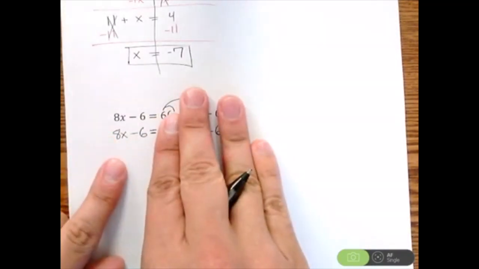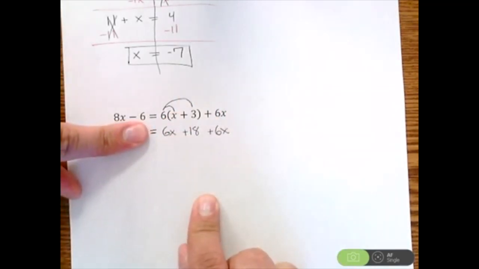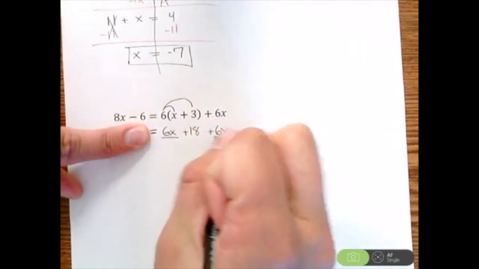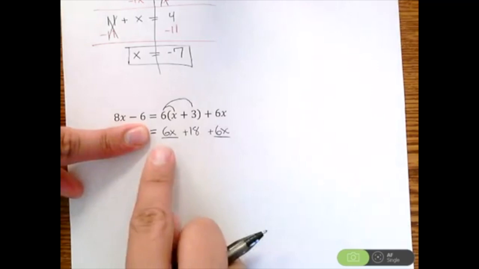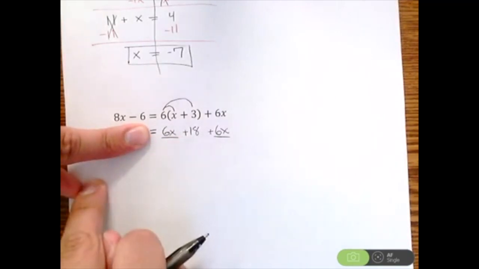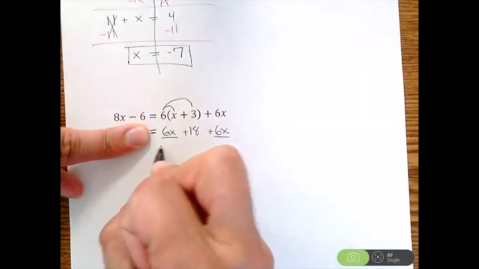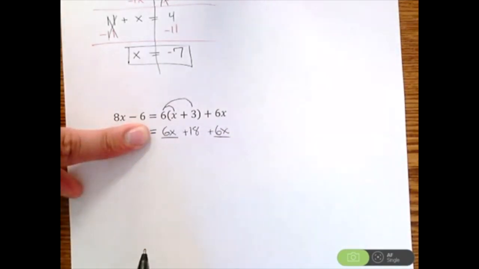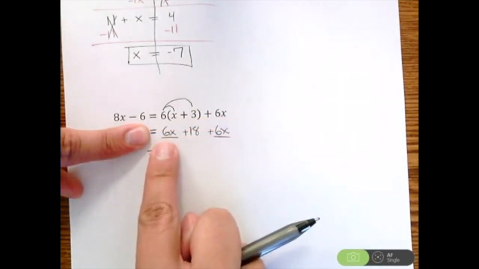So on the left side, I just have an 8x minus 6. I cannot combine like terms here because this has an x and this doesn't. But on the right side of this equal sign, I see a 6x plus 18 plus 6x. I can combine these two. It's just like combining like terms, which we've done before. Now notice, I'm not crossing the equal sign. These 6x's are both on the same side, so you're not going to see me write minus 6x minus 6x. We only do that if I'm going from one side to the other of the equal sign. Since they're on the same side, you just add them, combine them just as is.